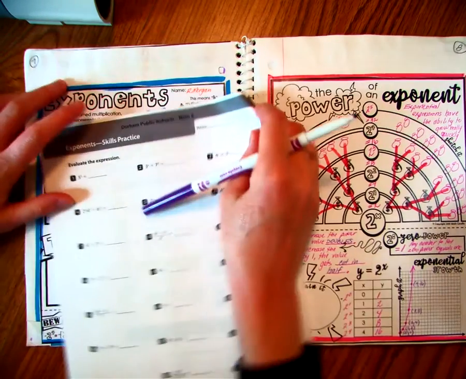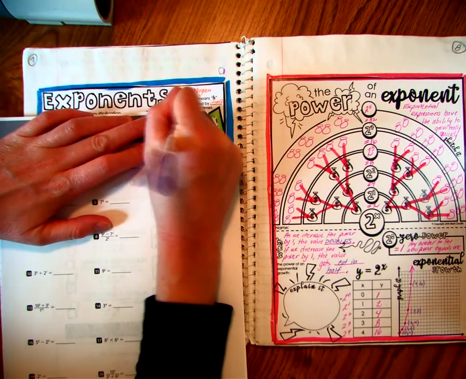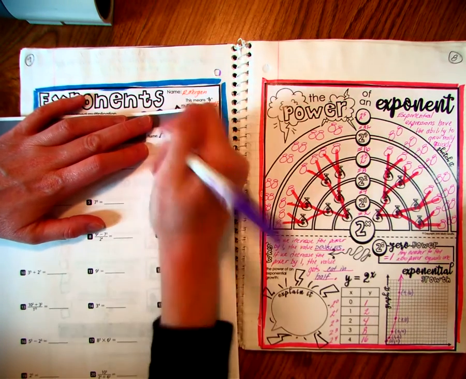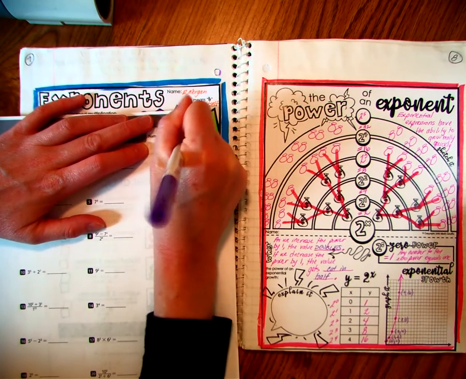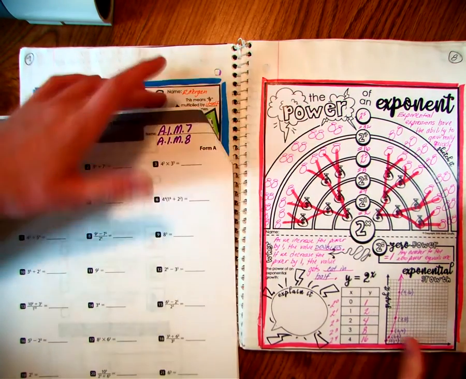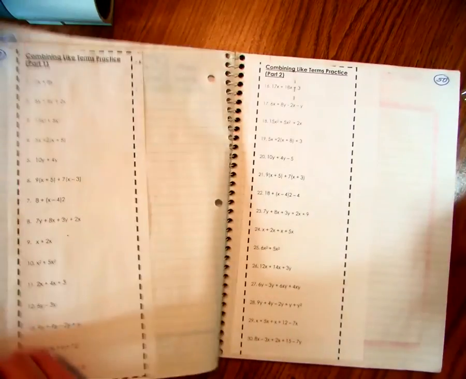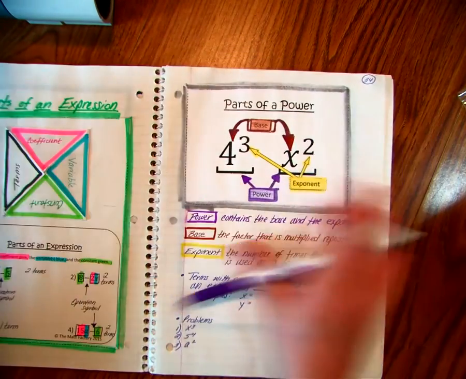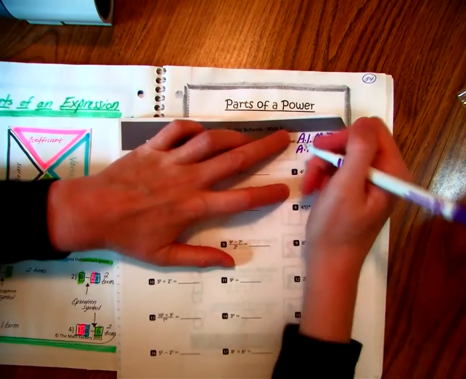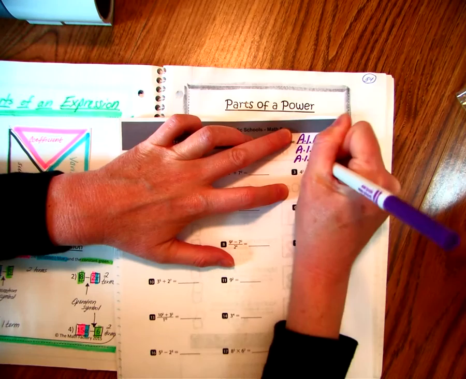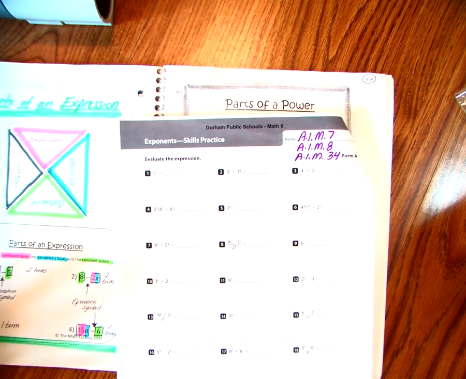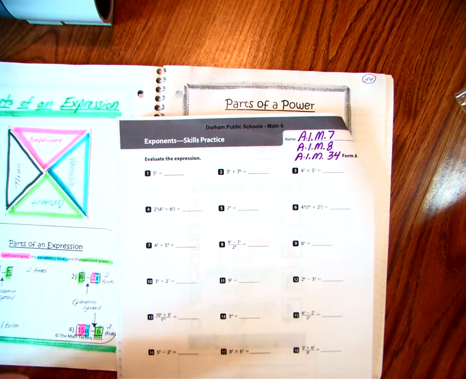We worked on exponents on AIM 7. We worked on how exponents work on AIM 8. And then when we launched into expressions, we did another parts of a power on AIM 34. So you have a minimum of 3 reference points for exponents.